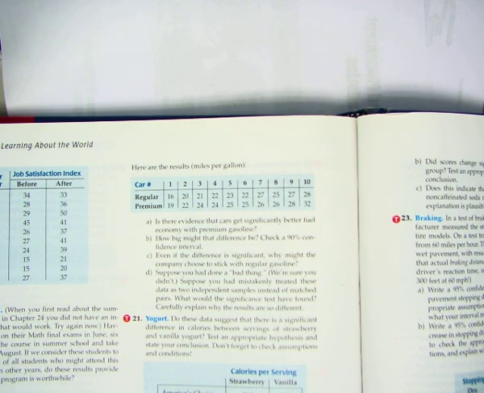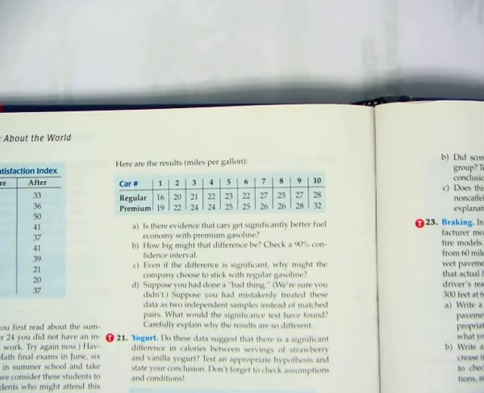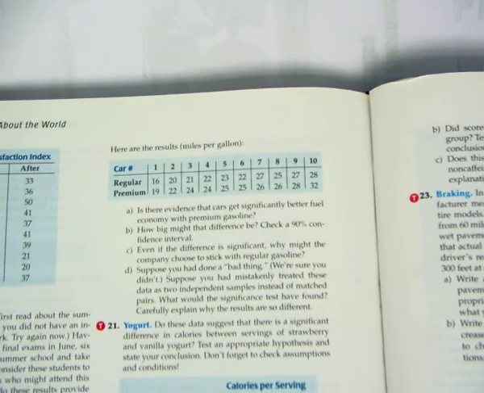Alright, so here what we're doing is we're testing cars. We got like 10 cars, and we're trying to see if gas mileage changes when using premium gas as opposed to using regular gas. So we got to test the hypothesis, check a 90% confidence interval, and then we got to answer the question. So let's see what happens here. Let's do A and B. We'll start out with those.